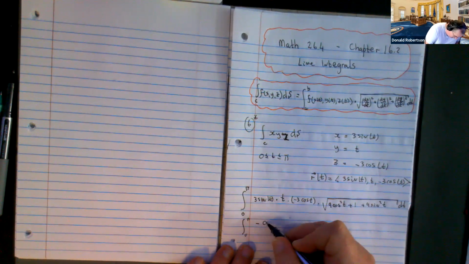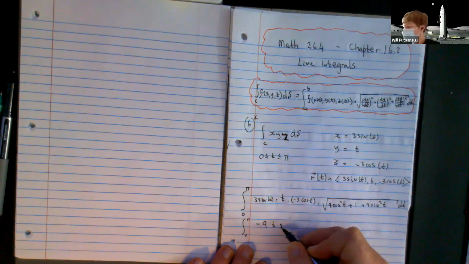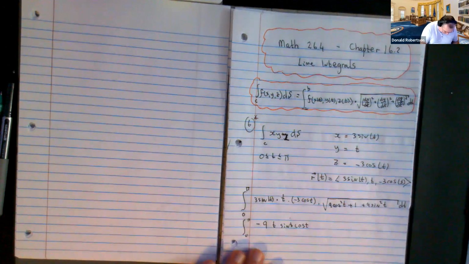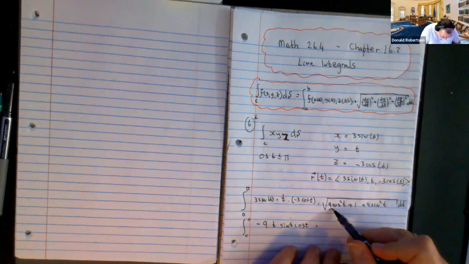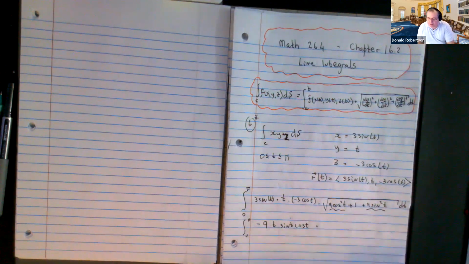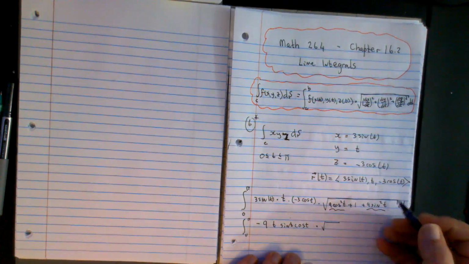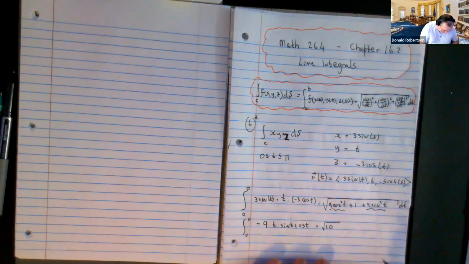So I have -9 t, sine of t, cosine of t. Do you recognize that these two guys play well together, don't they? What does 9 cos square t plus 9 sine square t get you? 9. Yeah, well, 9 plus 1, you're right, and that gets you square root of 10.